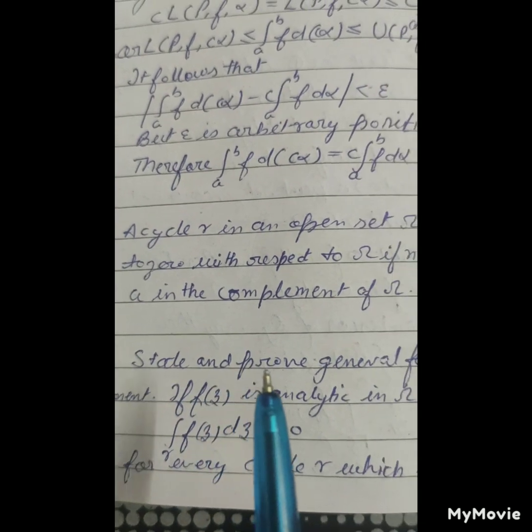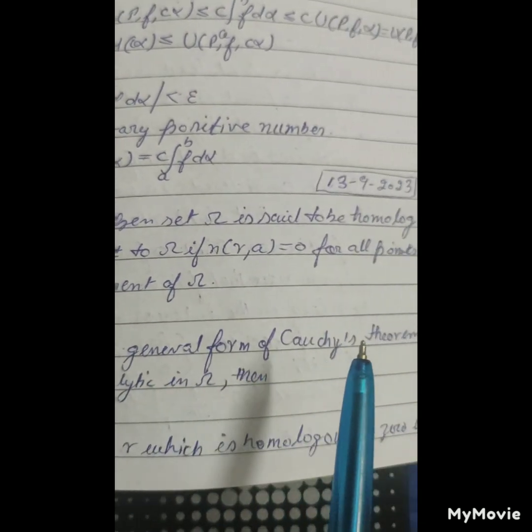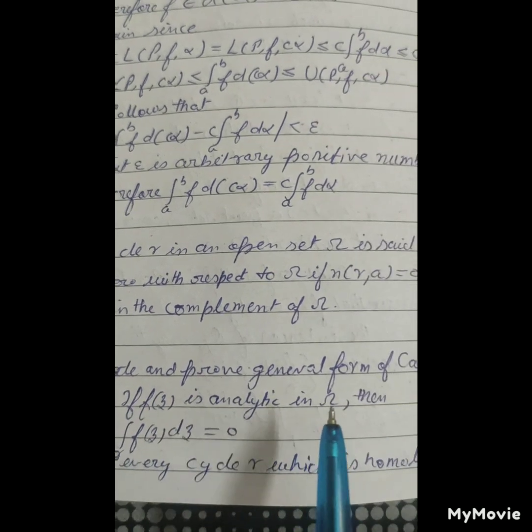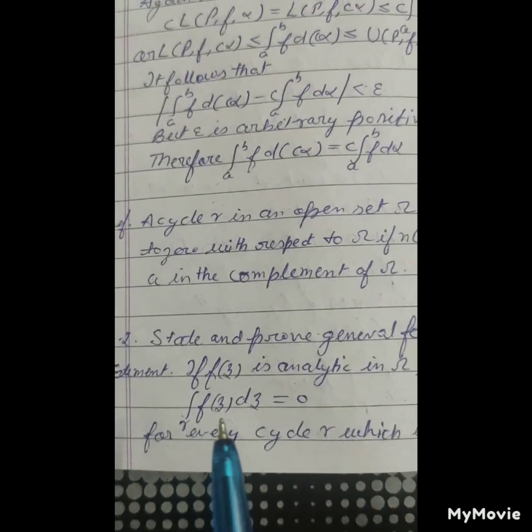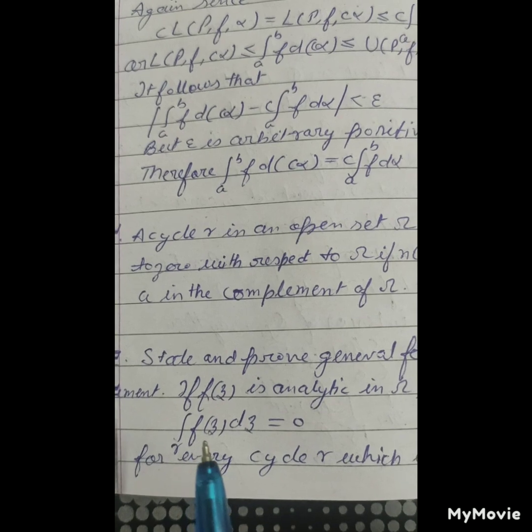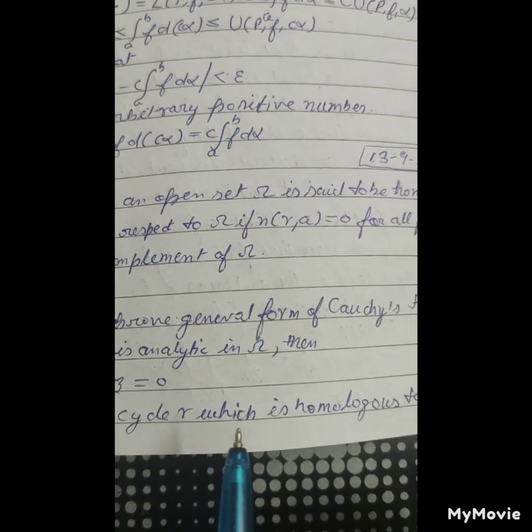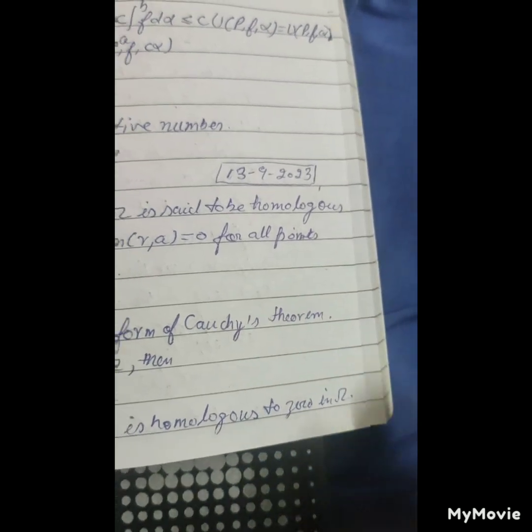Now Theorem 2: state and prove the general form of Cauchy's theorem. Statement: if f(z) is analytic in omega, then the integral over gamma of f(z) dz is equal to 0 for every cycle gamma which is homologous to 0 in omega.